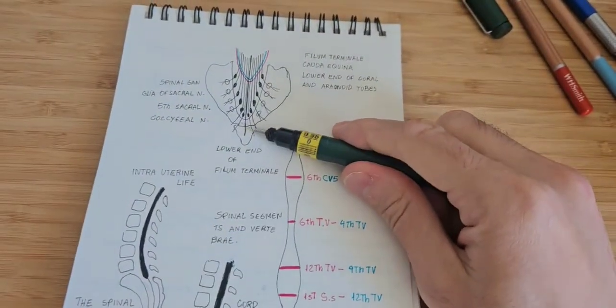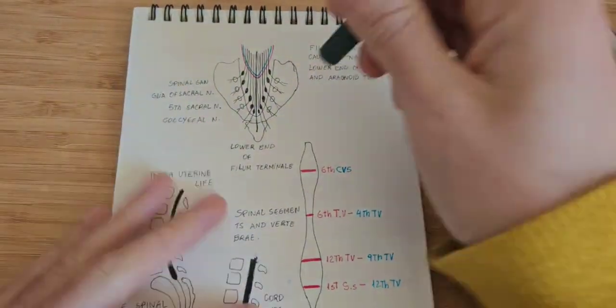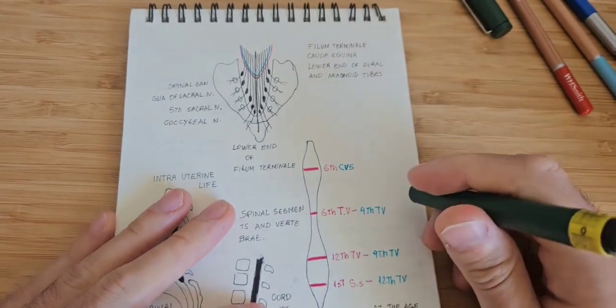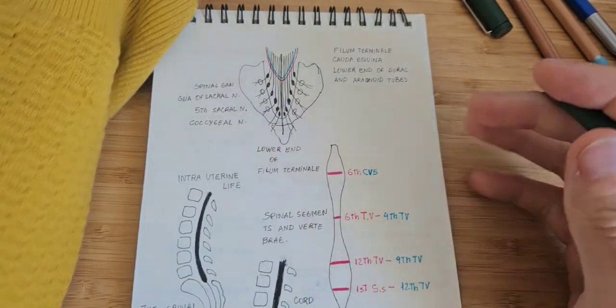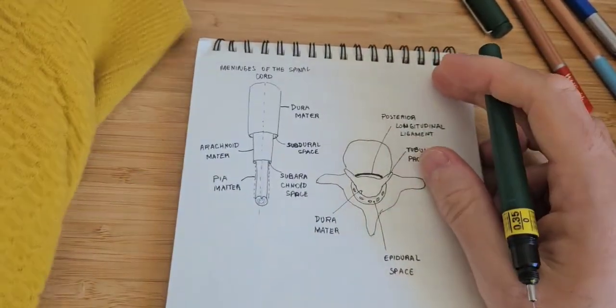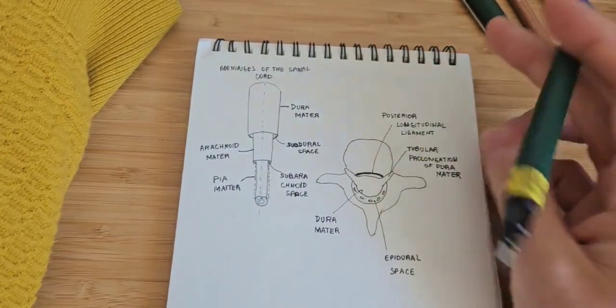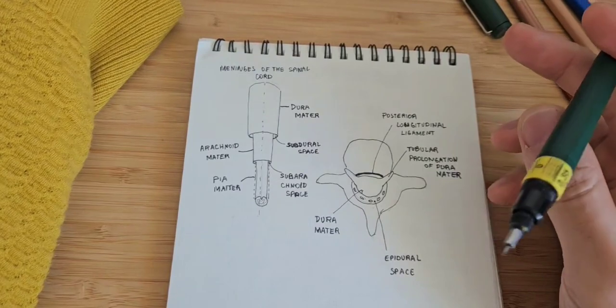This is the anchor of the spinal cord, okay? And dura mater, let me just see back here.